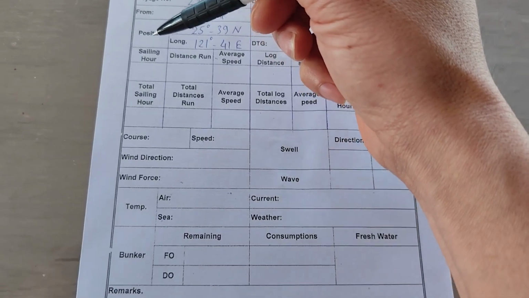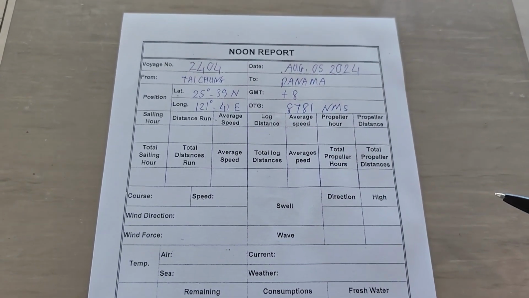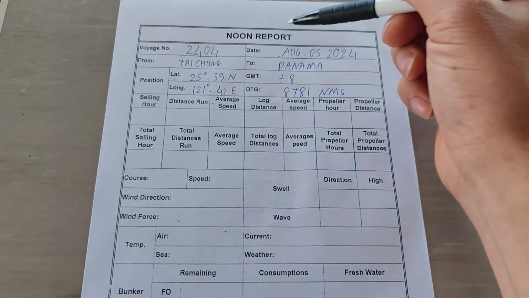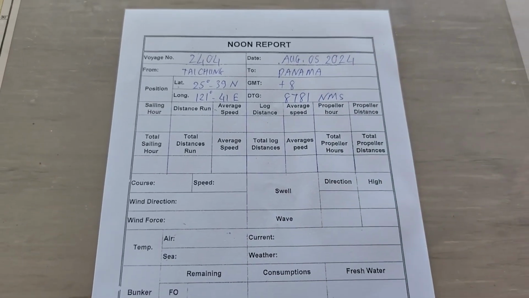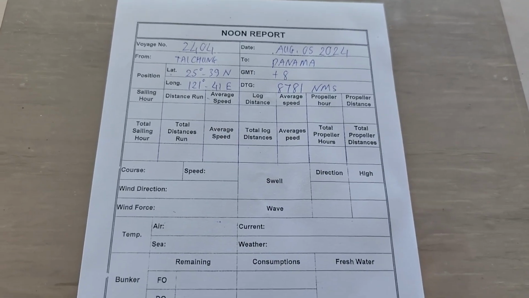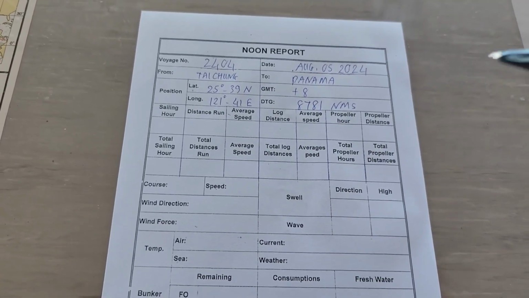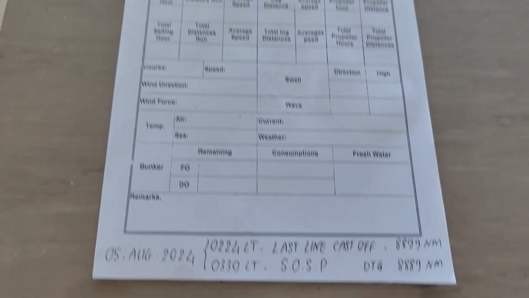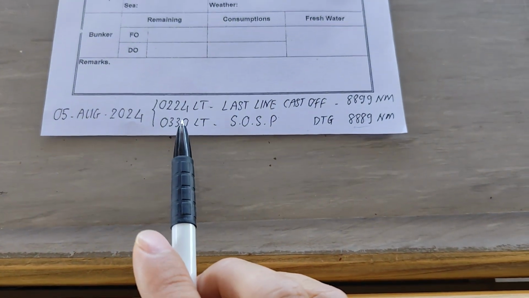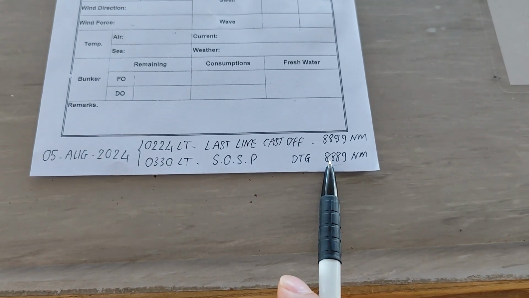Okay. So next, for the sailing hour, you will get the sailing hour from the start of sea passage to noontime, because just like what I mentioned before, this is my first noon report. That's why I will get from the start of sea passage to the noontime. So here's our start of sea passage time and the distance to go.